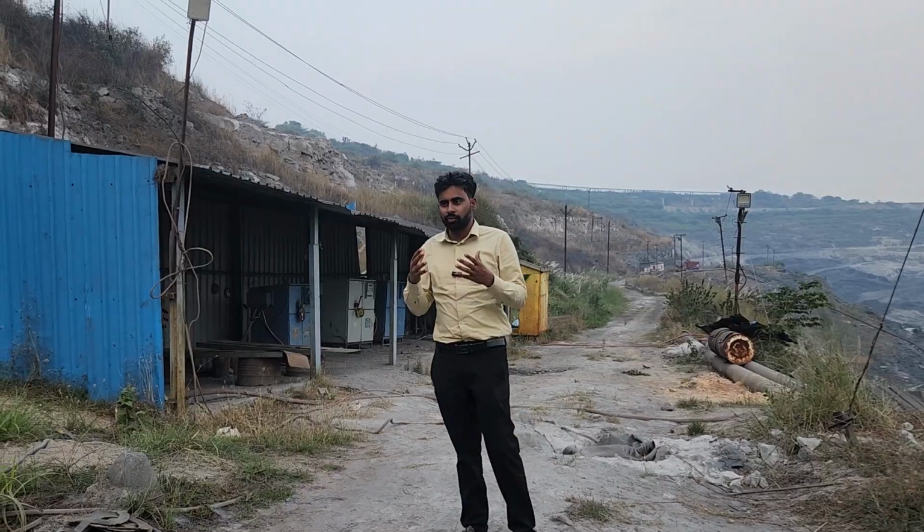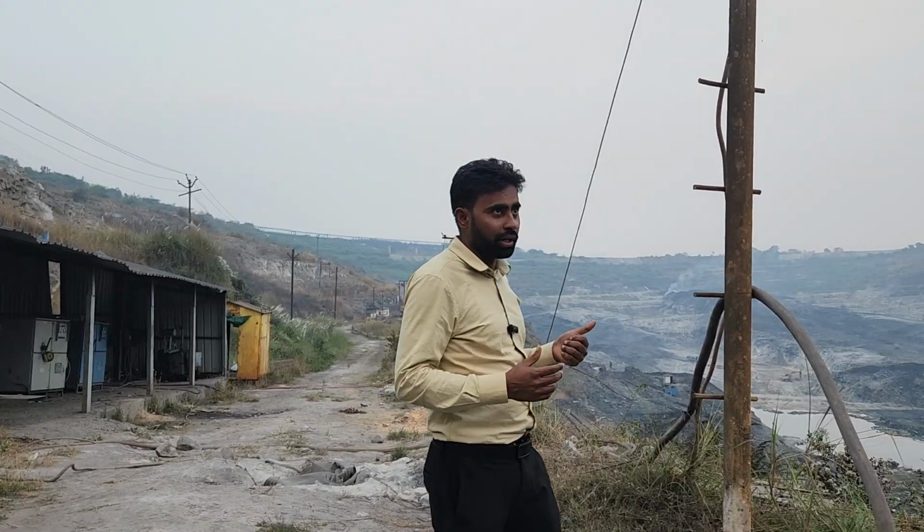Everyone, today we are presenting something to you. That is on the pump side: how pump IoT is working and what the components are. Today we are at the Coal India Limited WCL mine, in Bhanegaon near Nagpur.